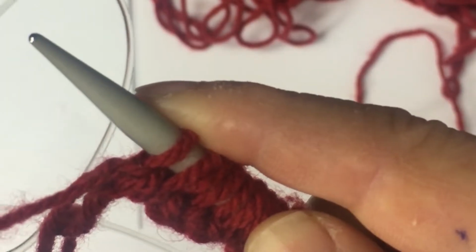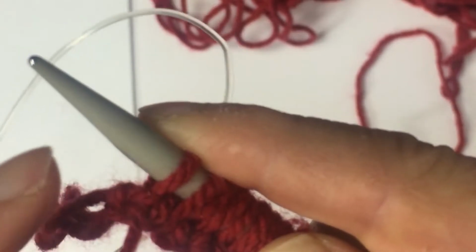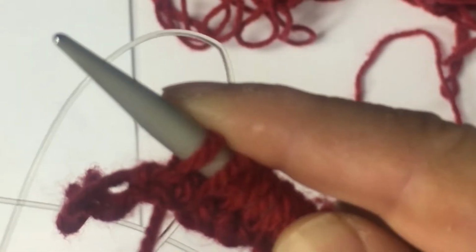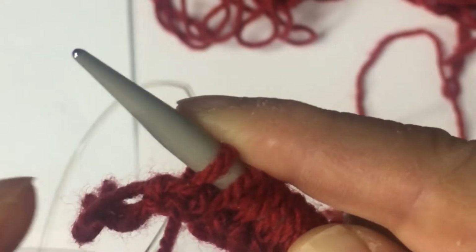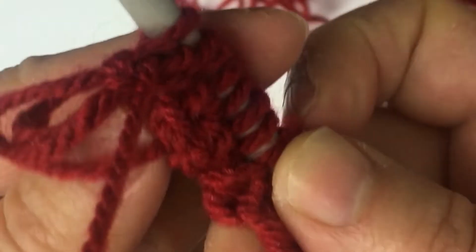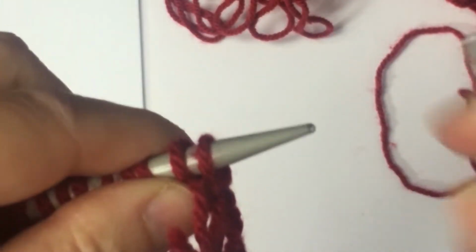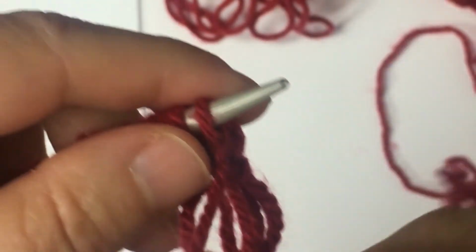You should also do the same depending on the size you are knitting. When you reach the last stitch of your first row, please purl one stitch. And now we are ready to turn our project and knit our second row.